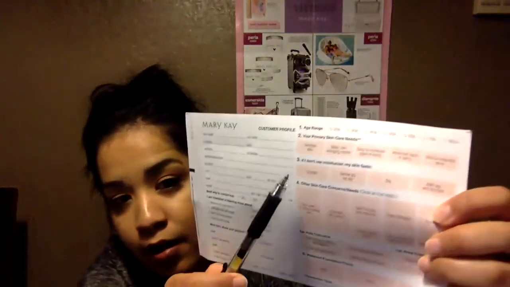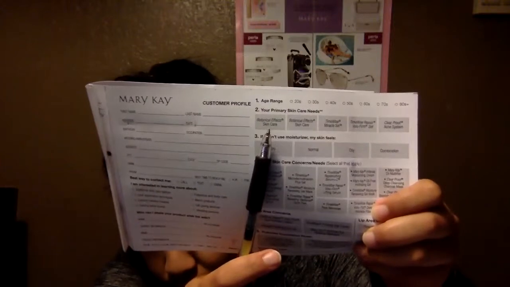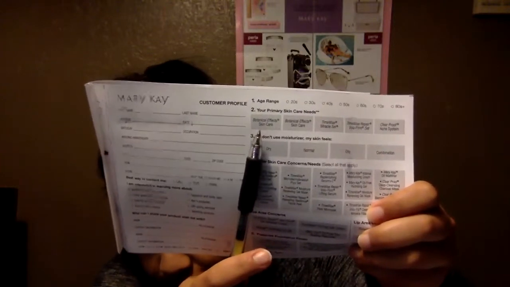So for example, number 2, right here, number 2. It said primary concerns, right? Or primary skincare needs, I'm sorry. If they have sensitive skin, for example, and you flip it, you would realize that you should recommend the botanical set.